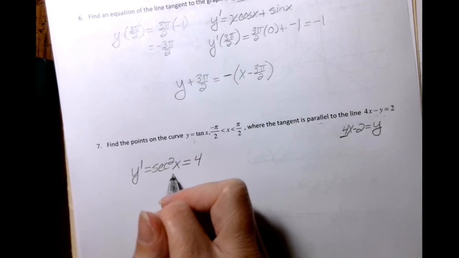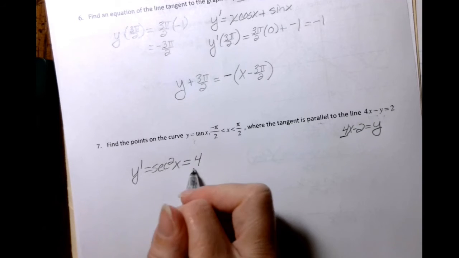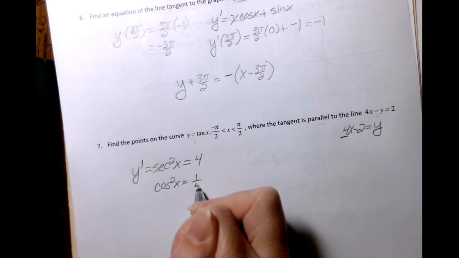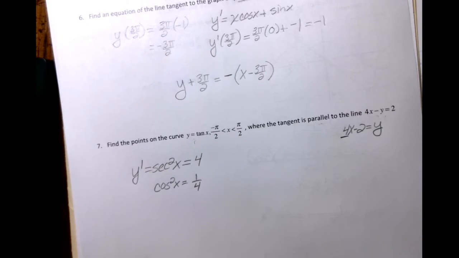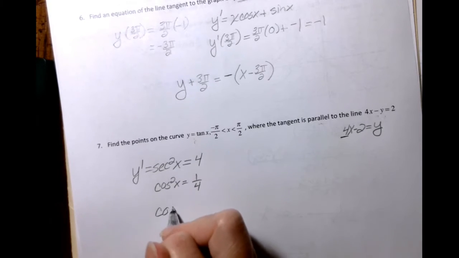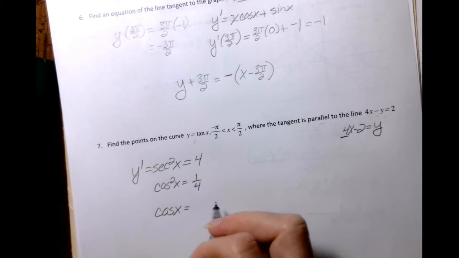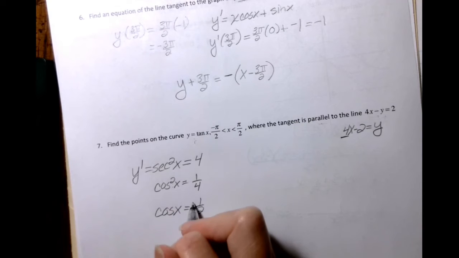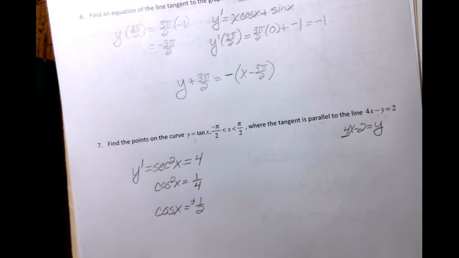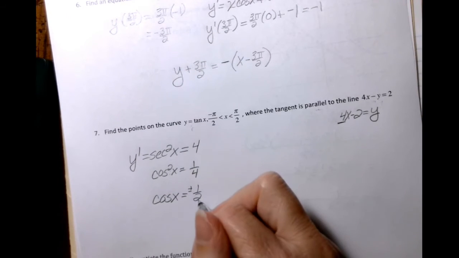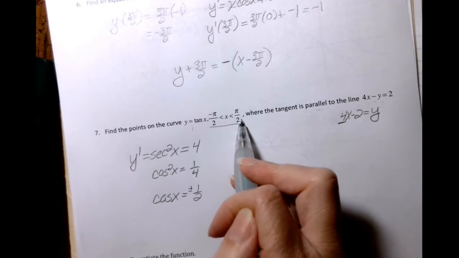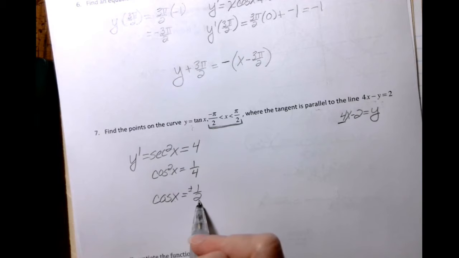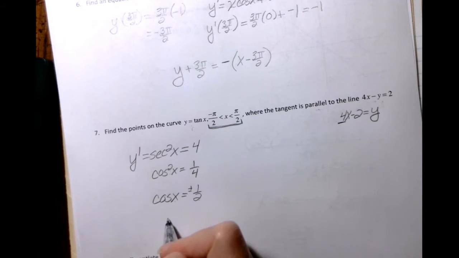If it's easier, instead of thinking about secants, we think reciprocal trig functions. So I'm going to take the reciprocal of each side. And then I'm going to say cosine of x is equal to a half, but not just a half, because that's squared, we have our plus or minus. Then I have to pick on this given interval. When is the cosine equal to a half?